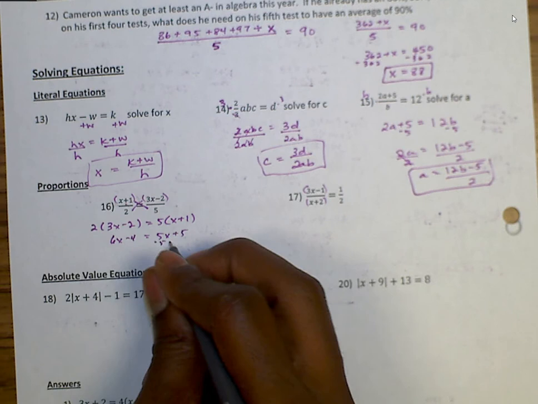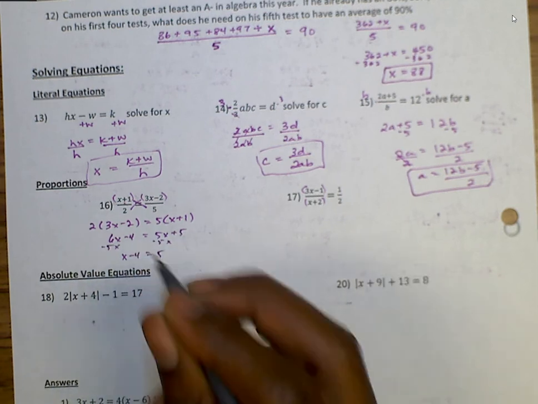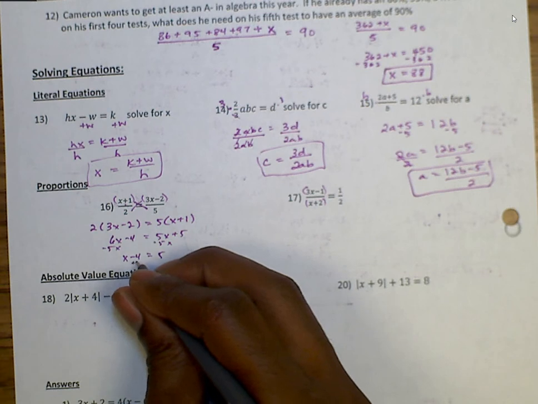Subtract 5x from both sides. X minus 4 equals 5. Add 4 to both sides. And x equals 9.